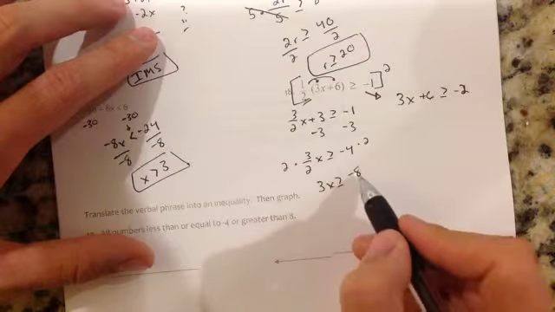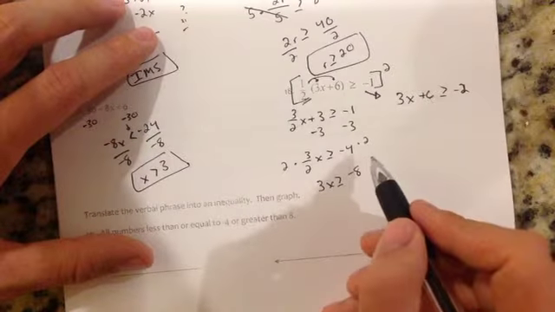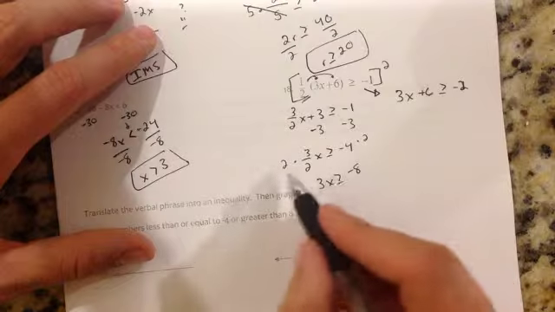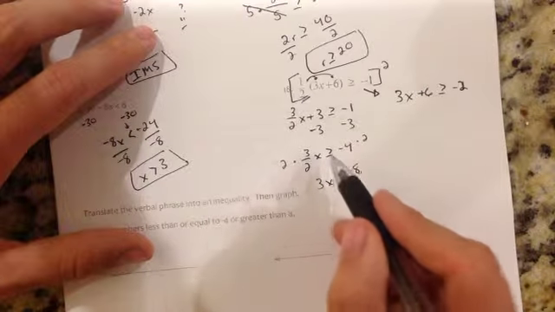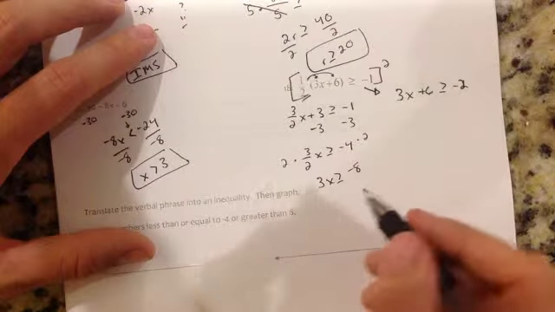Notice I've got a negative 8 over here and I've got a multiplication, but the 2 that I multiplied by was not negative. Therefore, do not need to flip this inequality sign. Only this number will dictate whether or not you flip that inequality sign. Last step.